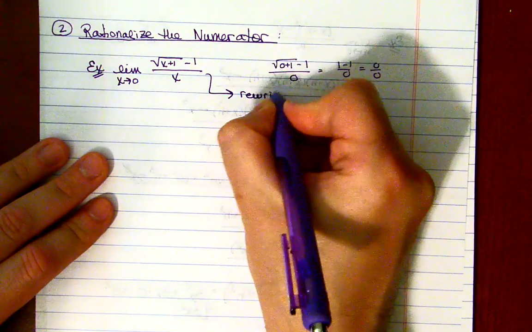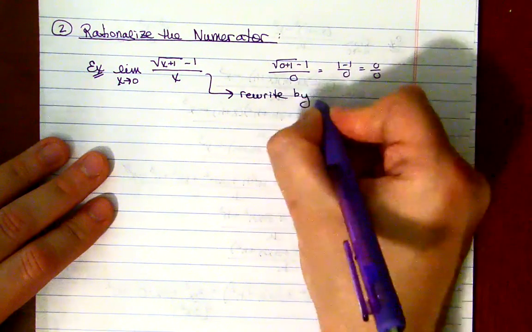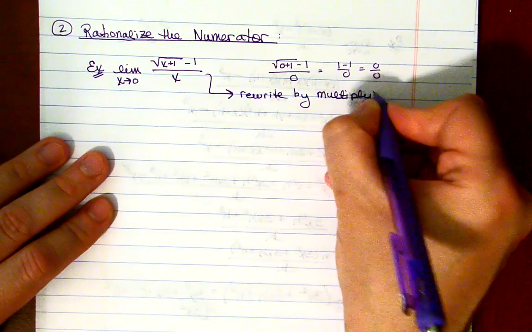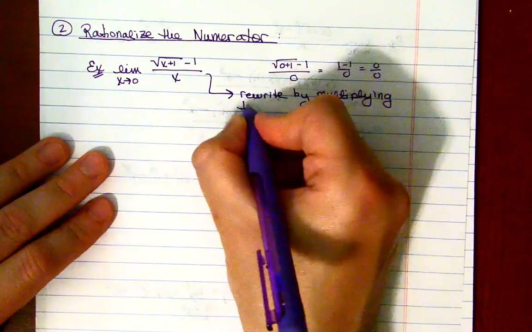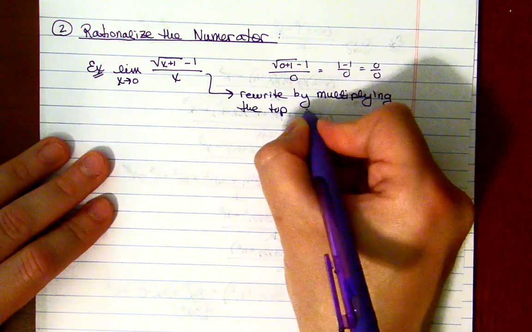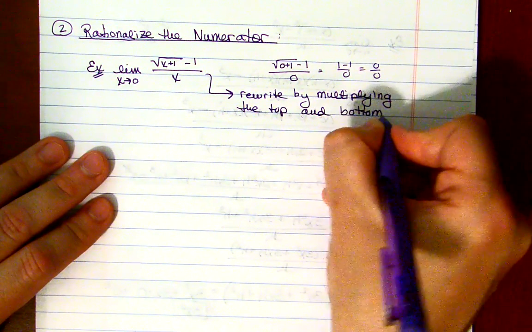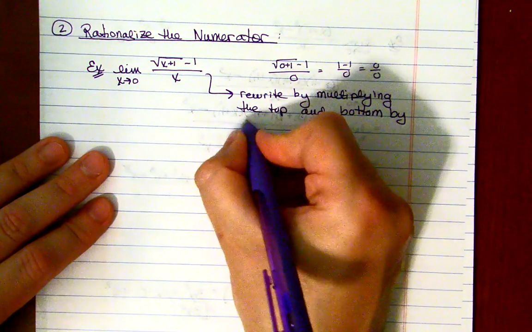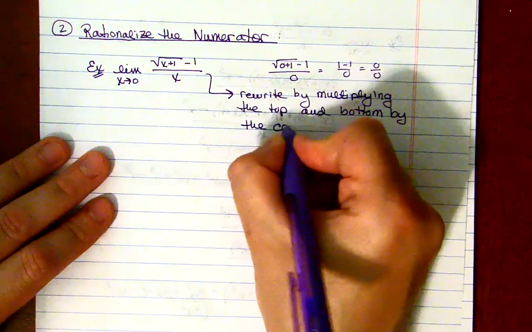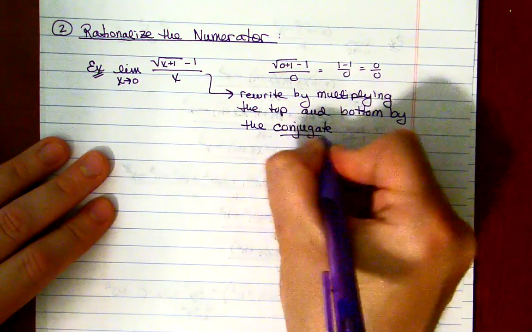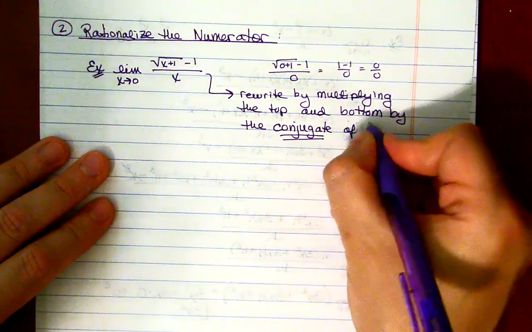I'm going to rewrite this by multiplying the top and bottom by the, what we call, conjugate of the numerator.